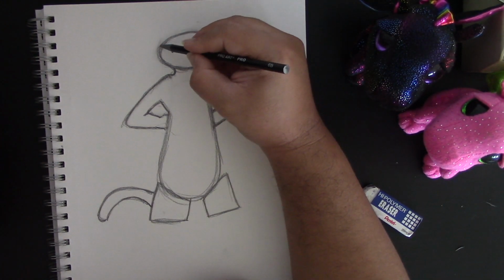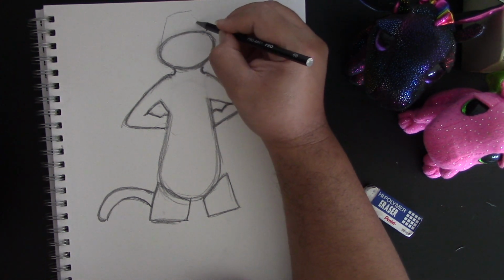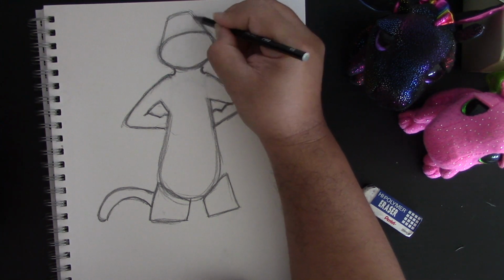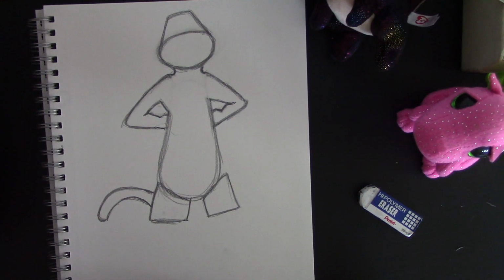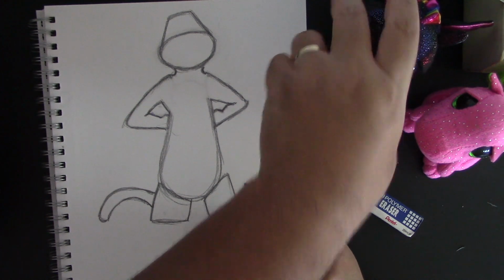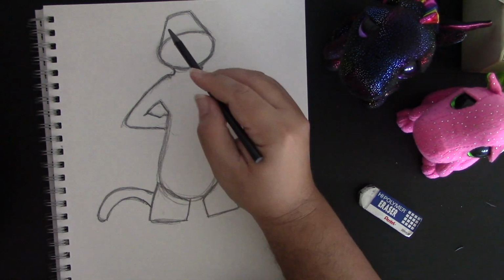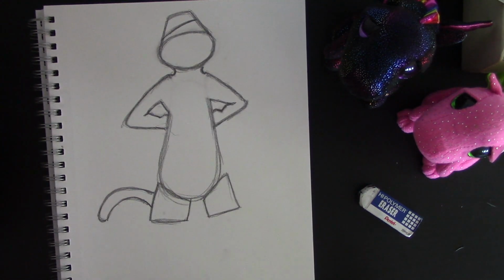On the top of the head it has another trapezoid, and that trapezoid is going to reach out to both sides of the oval like it's wearing a fez, like one of those funny hats. Oops, knocked over my Stellar Guns Dragon. Alright, looking good. Okay, on top of the fez, we're just going to go ahead and draw an angled line going across the fez, like that.